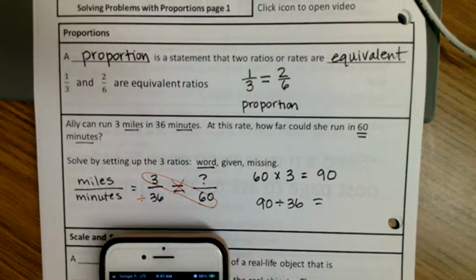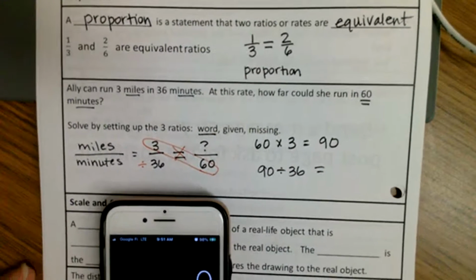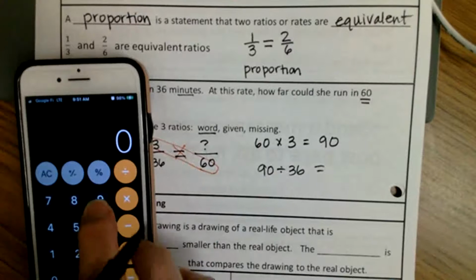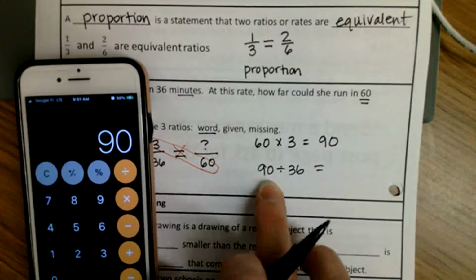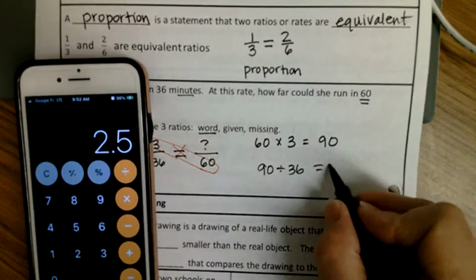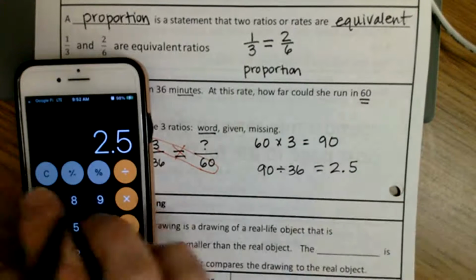Modules 1, 2, 3, 4, and 5 were no calculators. Starting with module 6, we are allowed to use a calculator. So I'm going to get out my calculator and do 180 divided by 36. And I get 5.